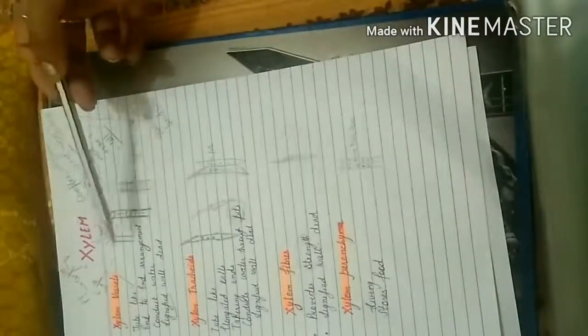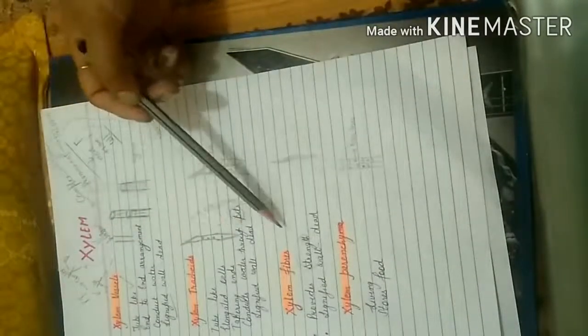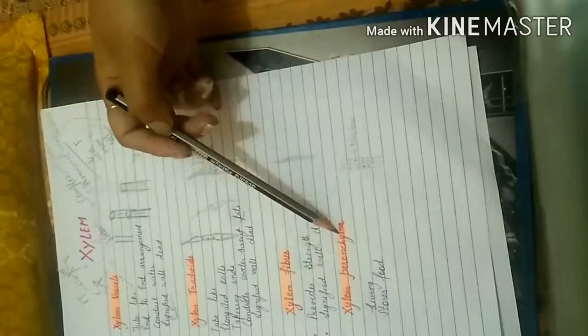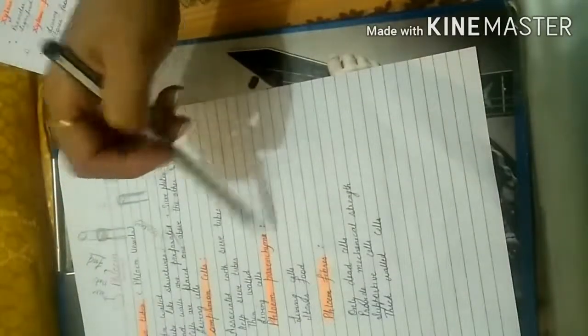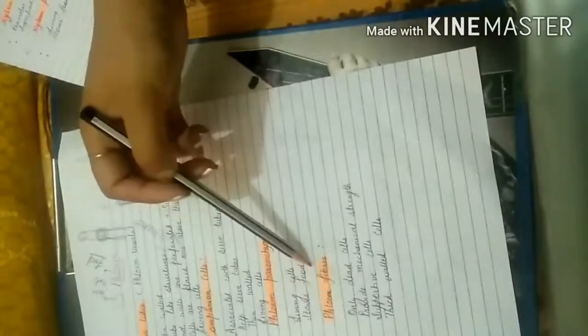Right? In xylem, we have observed that the first 3, xylem vessel, xylem tracheid, xylem fiber, are dead cells, and the only living cell is the xylem parenchyma. But in phloem, the difference is all are living cells except one, that is phloem fiber.